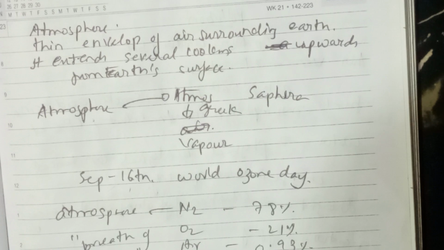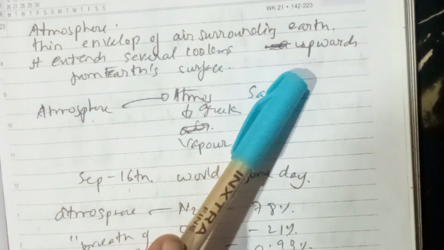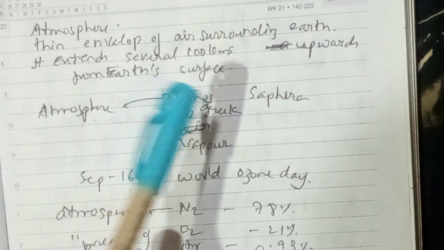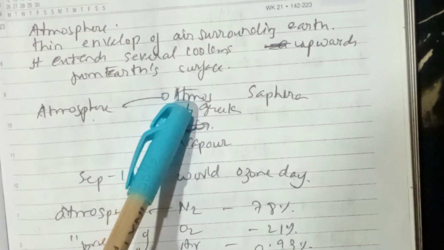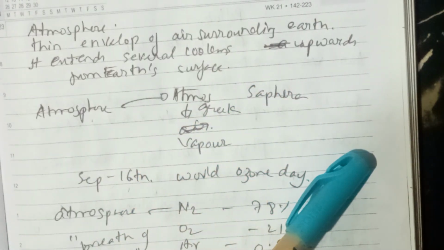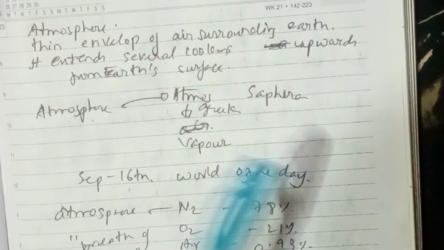Atmosphere: a thin envelope of air surrounding Earth. It extends several hundred kilometers upwards from Earth's surface. Atmosphere comes from atmos and sphaira. Atmos is Greek for vapor, and sphaira means spear or ball. September 16th is known as World Ozone Day.